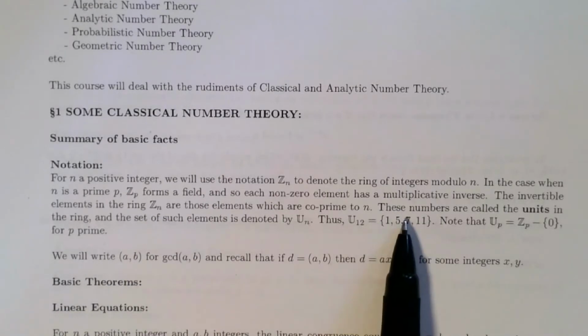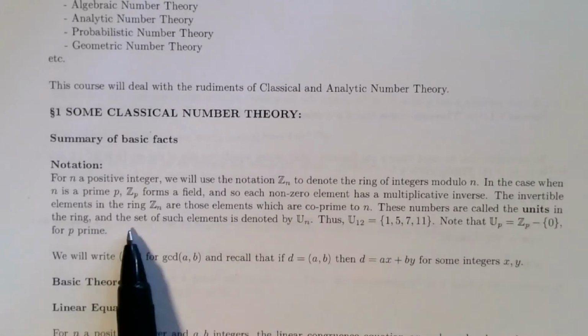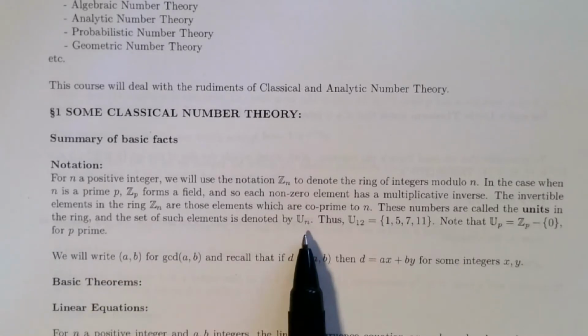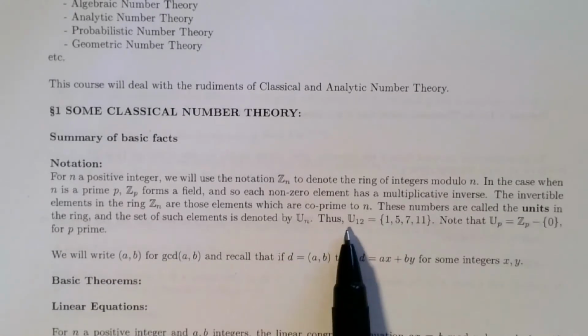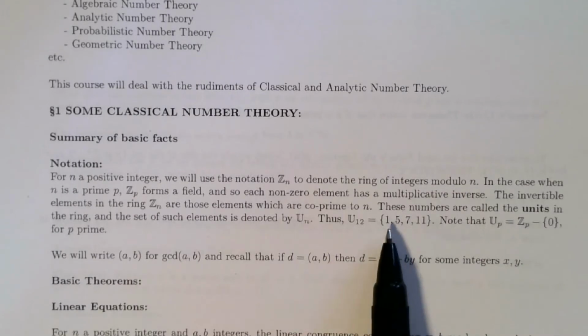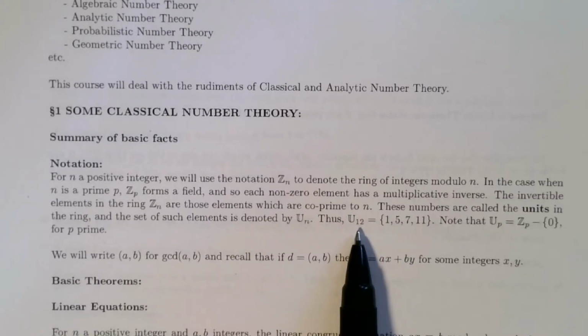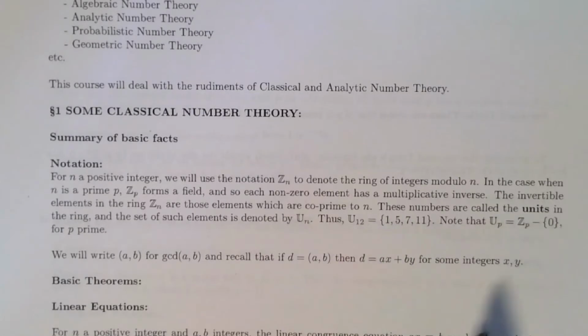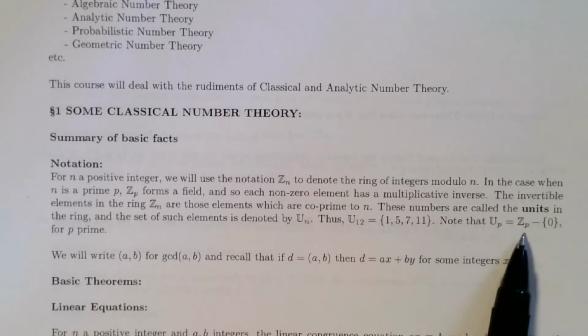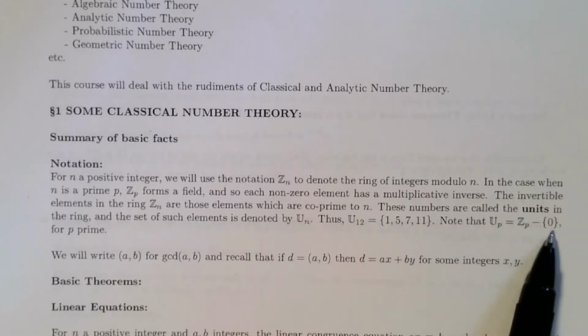So these numbers are going to be called units in the ring, and we're going to denote these by U_n. So U_12, for example, consists of the set 1, 5, 7, 11. These numbers are all relatively prime to 12. And of course, if p is a prime, then U_p is just all of Z_p, take away 0, which obviously doesn't have an inverse.